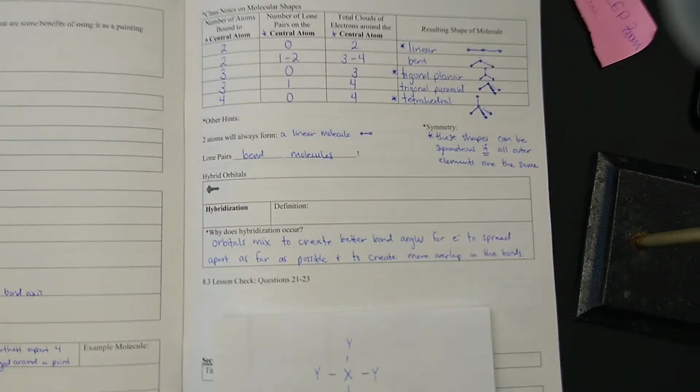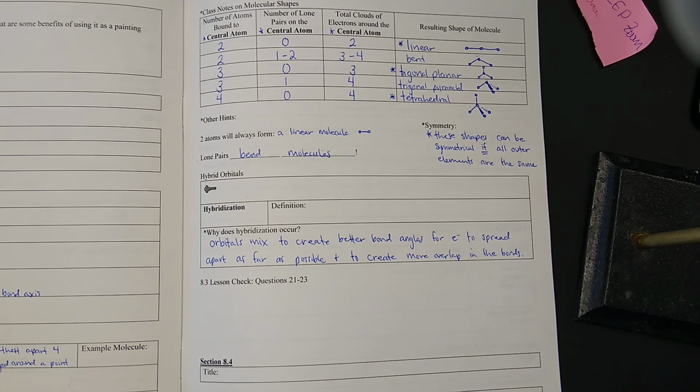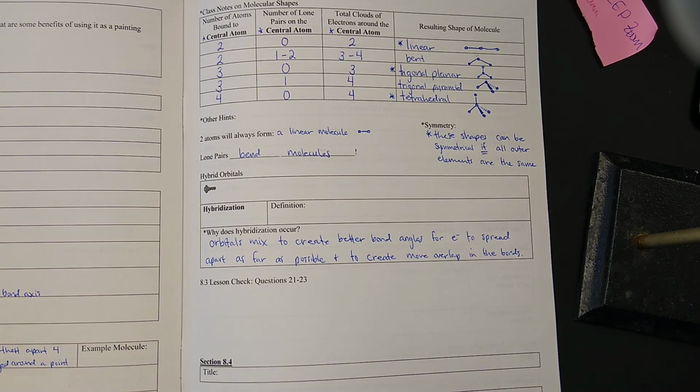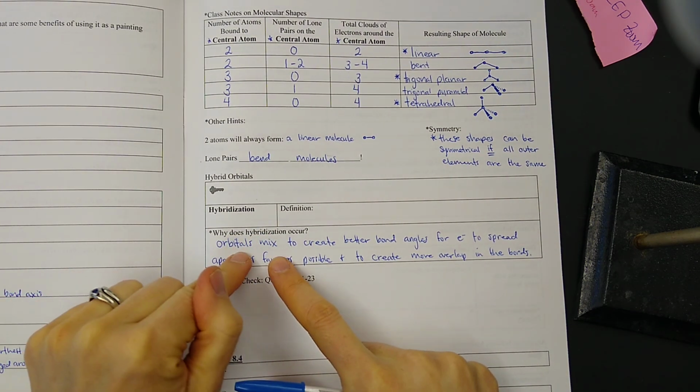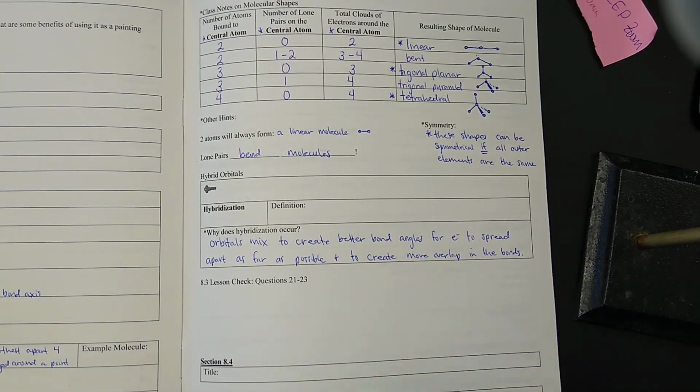So that makes those bonds a little bit stronger. Again, if you end up taking college chemistry or AP chemistry, you're going to get into that sort of detail in much, much more detail, which is awesome. But for now, we just need you to know hybridization is orbitals mixing, and they do that to get better bond angles, makes the electrons spread out more, but also gives better overlap, which makes those bonds stronger.